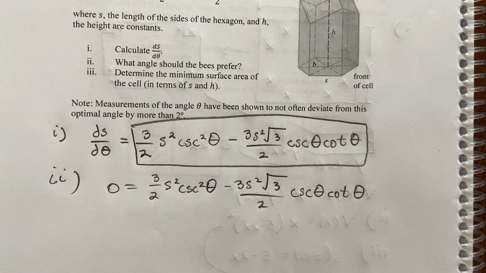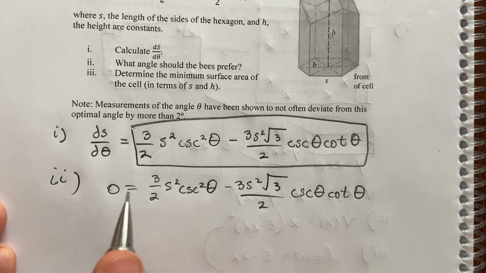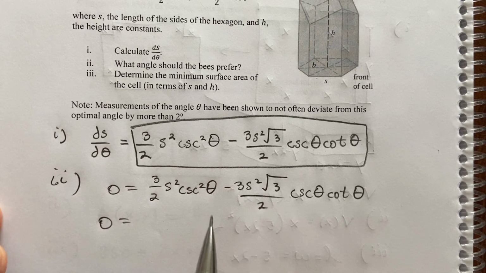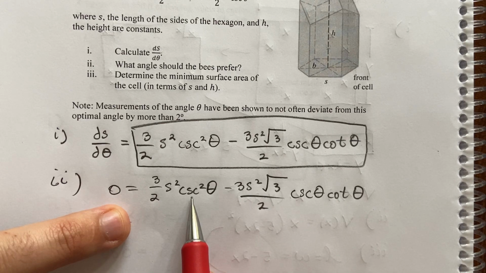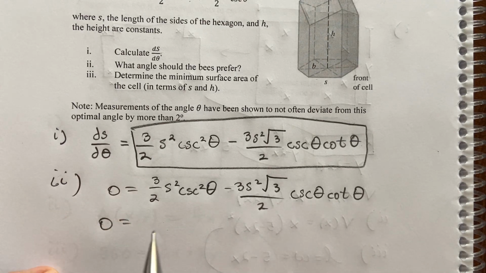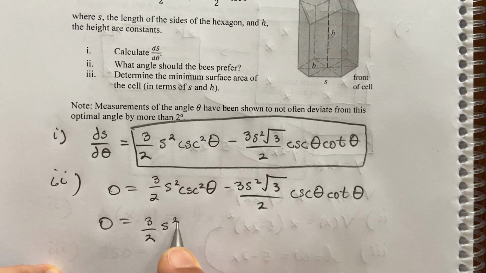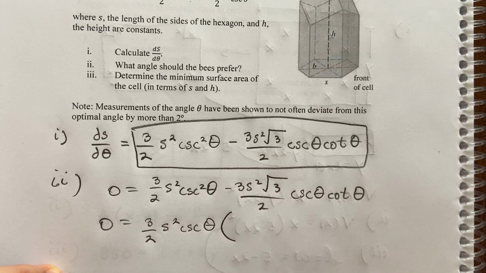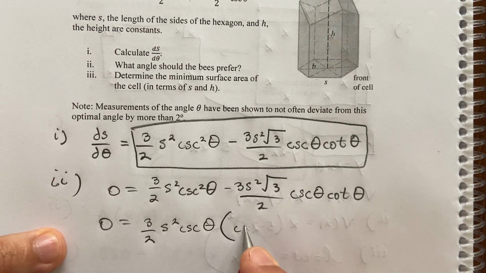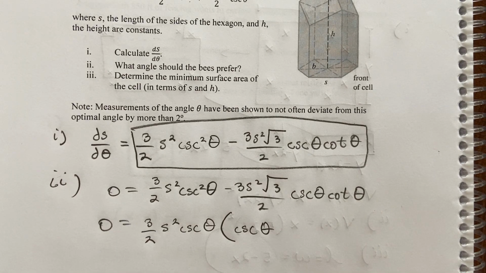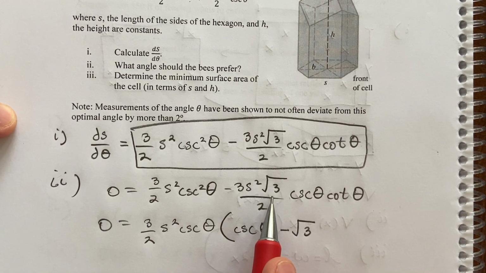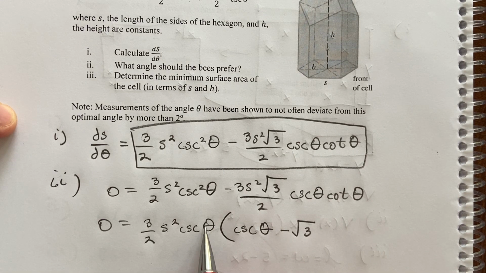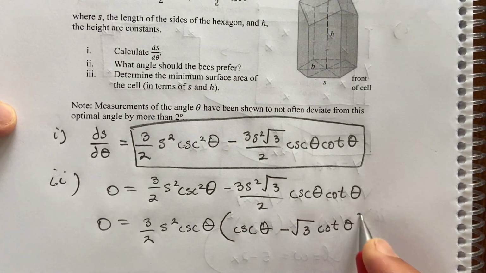So maybe I'll actually factor first. So 0 equals, I'm noticing I have a 3/2 that I can factor out. I can factor out an s squared. And then I can also factor out a cosecant that's common to both terms. So I'll factor out 3/2 s squared cosecant theta, leaving behind a cosecant theta minus √3. And I already brought the cosecant theta out front, so that just left behind the cotangent theta.